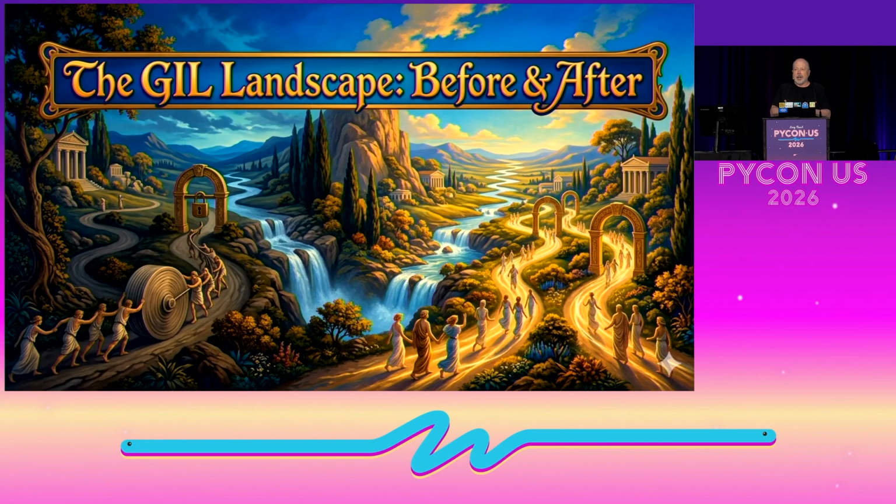And this is the kind of thing we are promised. Notice it's dark and it's difficult, and everything has to happen in a line. And then over here on the right side, everything is beautiful threads, and it's going to be really easy and happy once we remove the GIL.